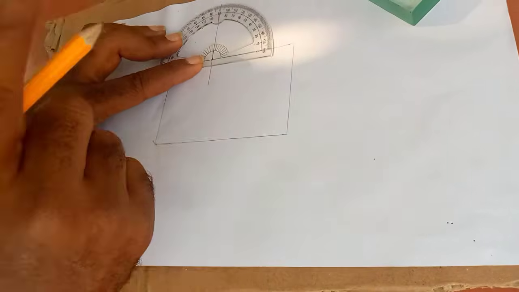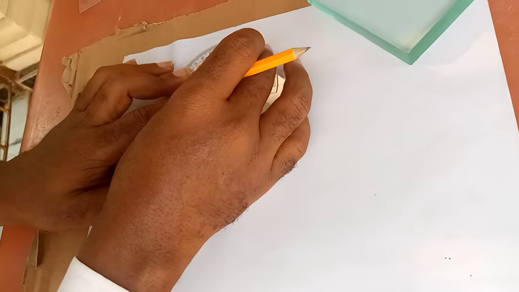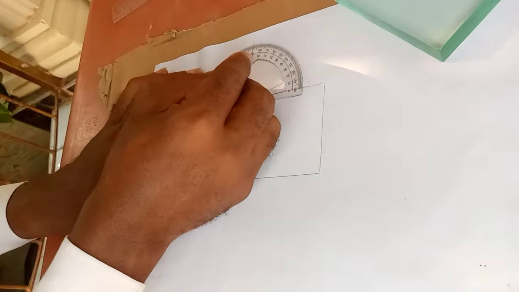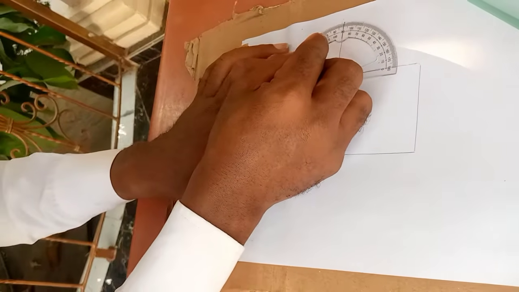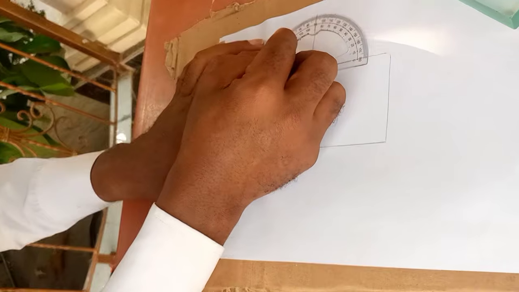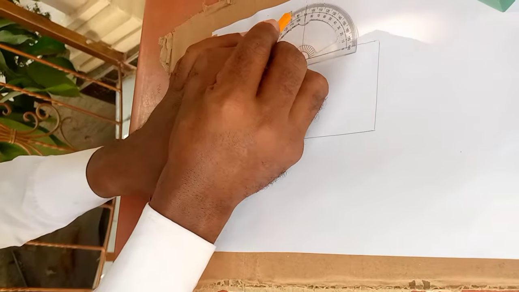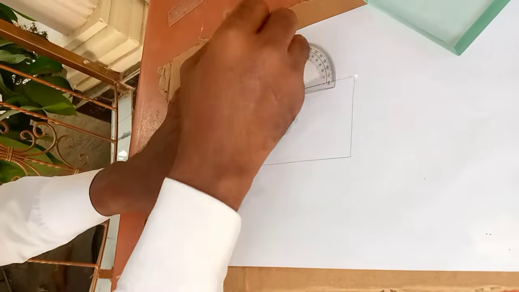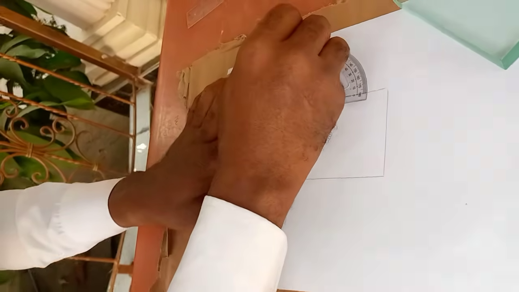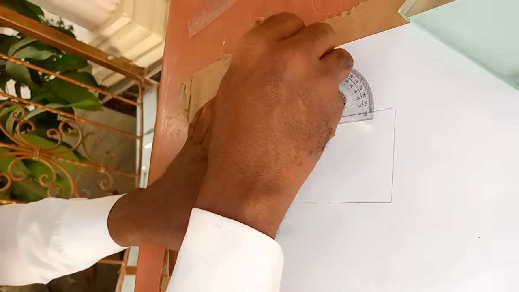No mistake, take note. And then I will measure 20 degrees away from 90 degrees. 20 degrees away from 90 degrees will take us to 70 going to the left. From 90 to 80 is 10. From 80 to 70 is 20. So there I would put a point.